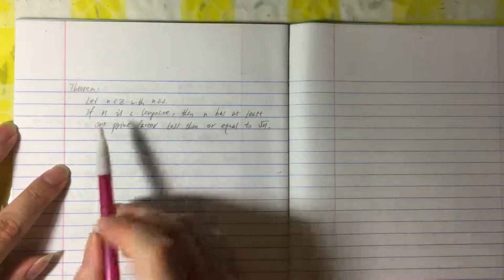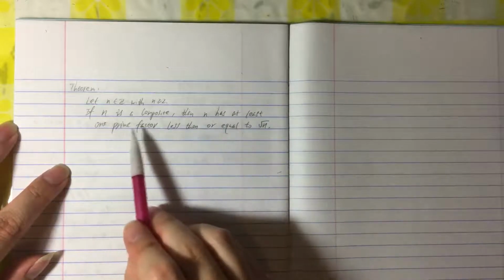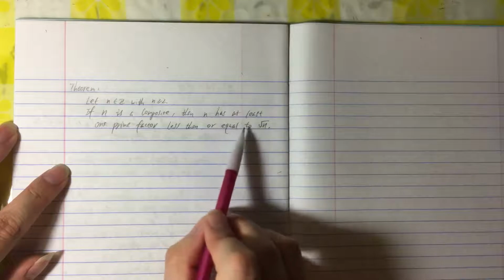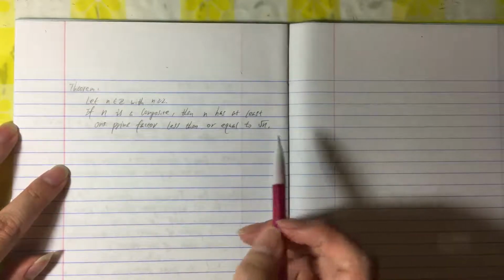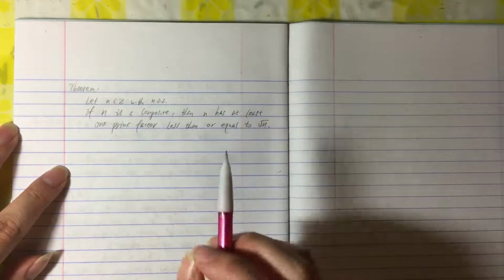Let n be an integer with n greater than or equal to 2. If n is composite, then n has at least one prime factor less than or equal to the square root of n. How do we prove it? For this theorem, we can try to prove by contradiction.